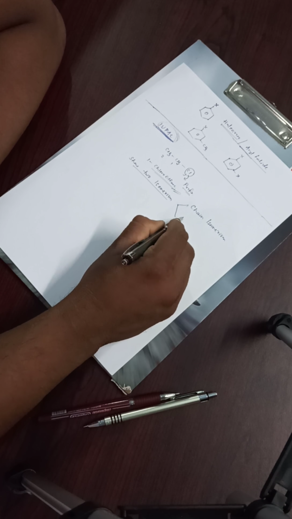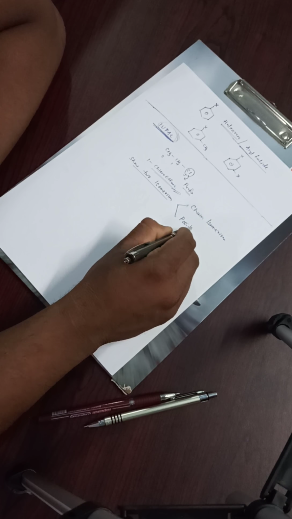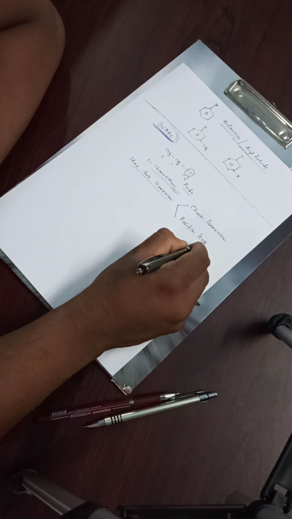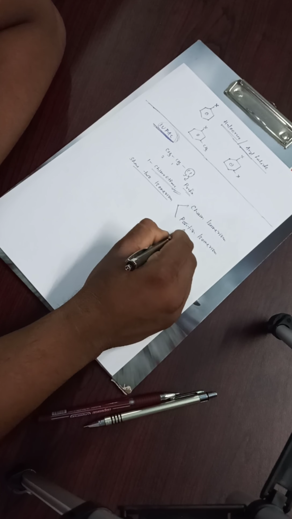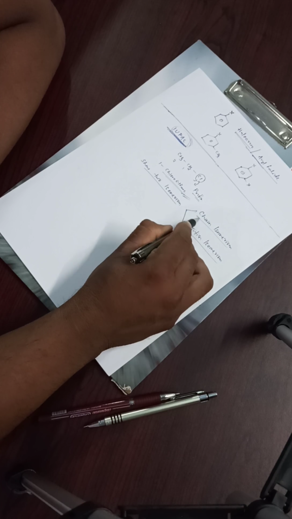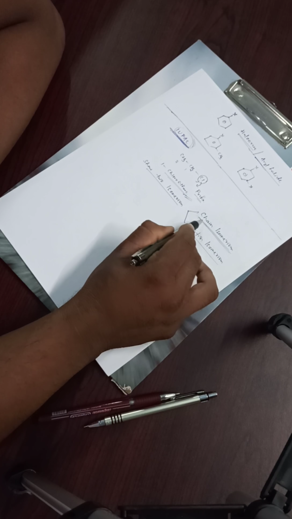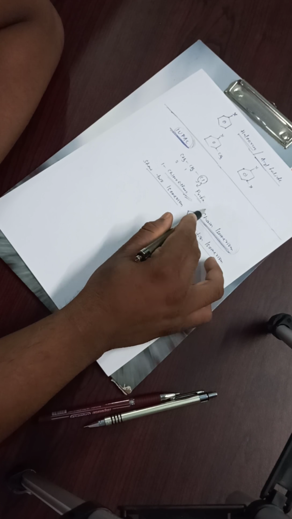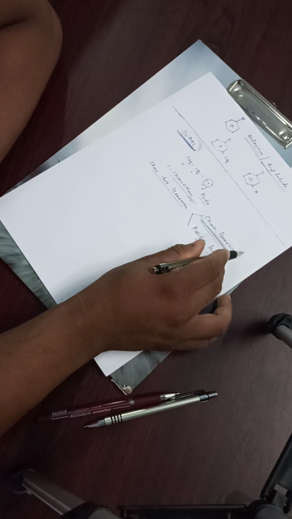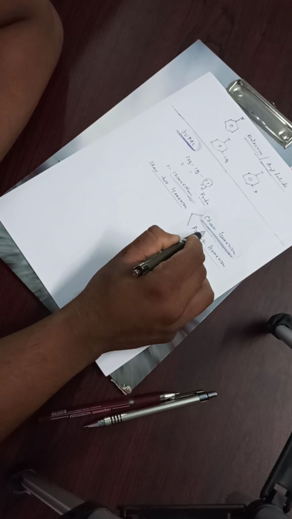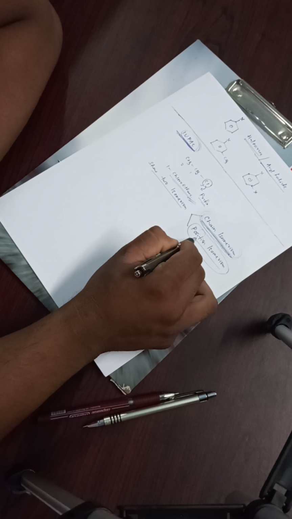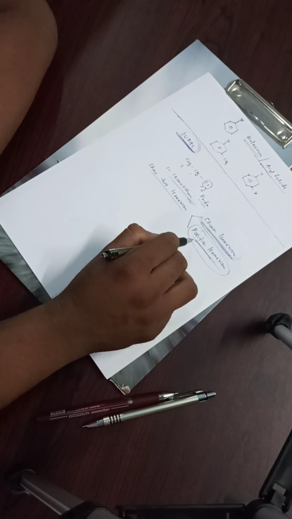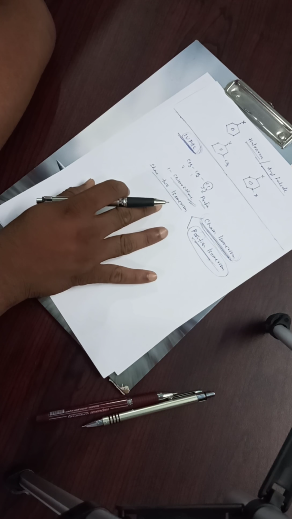Another one is your position isomerism. So chain isomerism, class 11 people already know what happened. There will be a change in carbon skeleton. There will be no change in position of halogen atom. In position isomerism, the carbon skeleton remains the same and the position of the halogen atom changes.